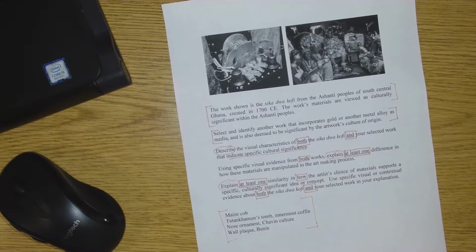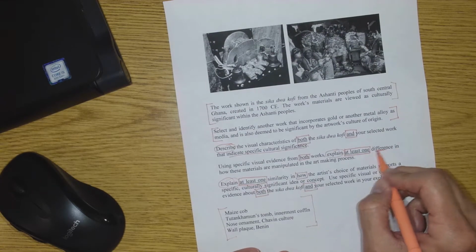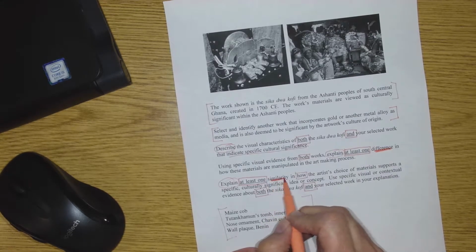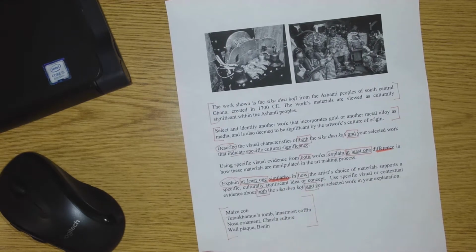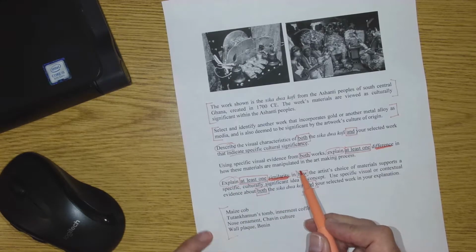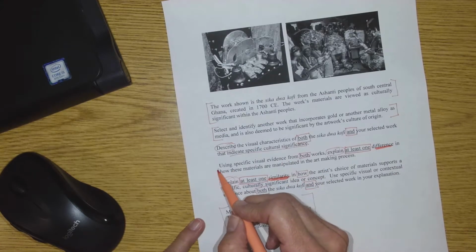Next phrase, explain at least one difference. I like how you guys are doing that. There's similarity. I can do that, and I'll do that more. Okay. First, we're talking about how they're different. Then we're talking about how they're the same. And then how these materials were manipulated. Okay. There's a how. I overlooked that.